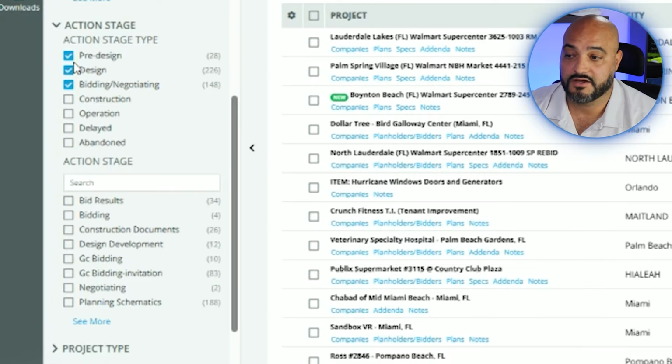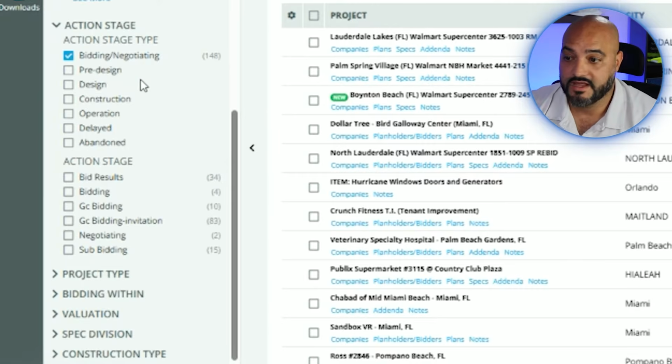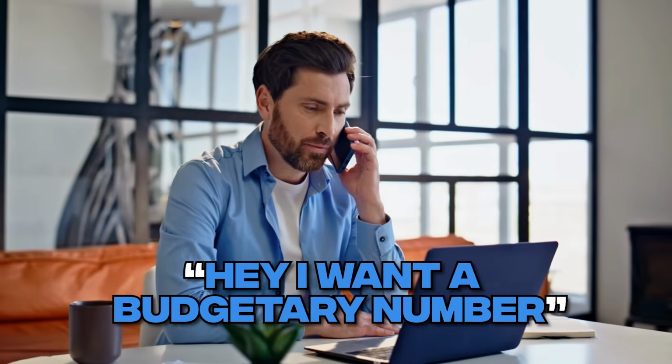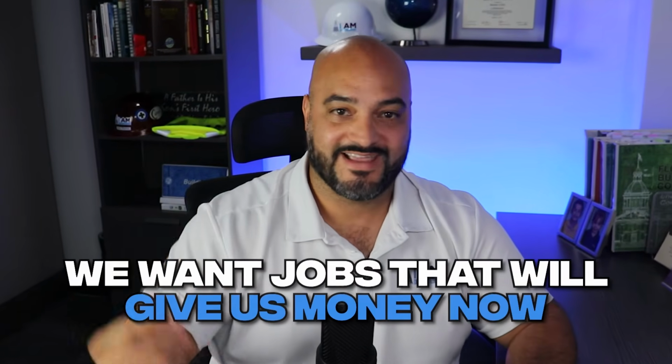Okay, if you're a subcontractor, we're going to uncheck these guys right over there, and we're going to focus on bidding and negotiating. Bidding and negotiating is really what we care about, because at the end of the day, if you're a sub, nobody's going to care about you early on in the process. They're just putting together budgetary numbers. Once in a blue moon, you'll get approached by a GC who says, hey, I want to get some budgetary numbers, and those are good jobs to get involved in, but we don't necessarily need to focus on those. We want the jobs that are going to give us money now.